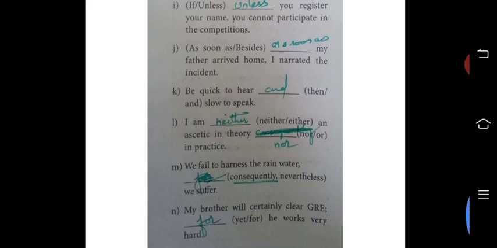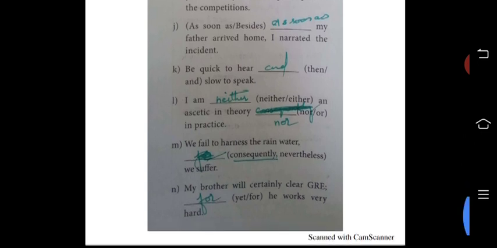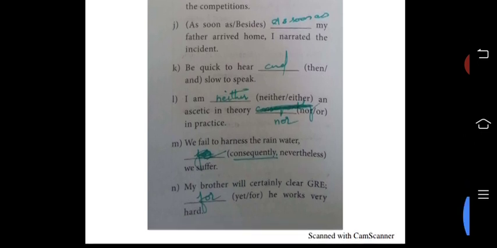Compound sentences. Two main clauses. Okay. I am neither. So use of correlative conjunctions. No, not. So neither nor. I am neither an aesthetic in theory nor in practice.